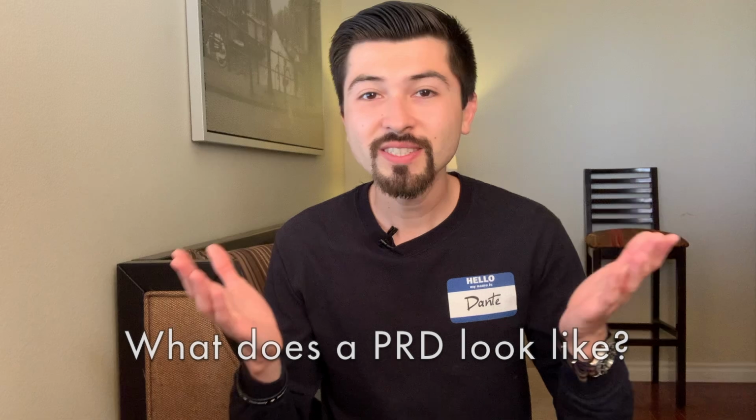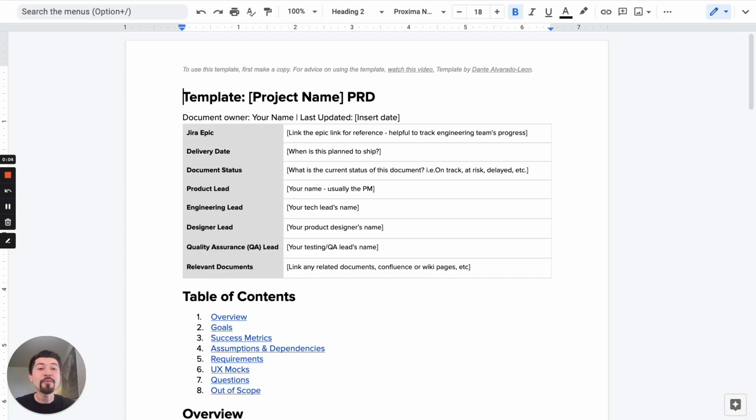What does a PRD look like? If you ever need to write a PRD, here is a simple template that you can follow. Start your PRD by inputting the name of your project at the top, right here. Now, one thing I like to do to improve our team's documentation is to include these two things at the top of any document that I create.